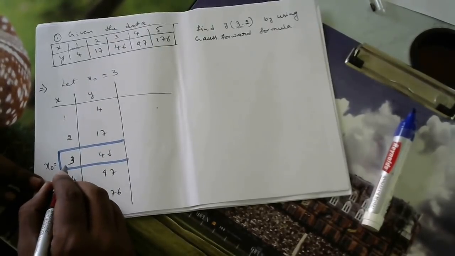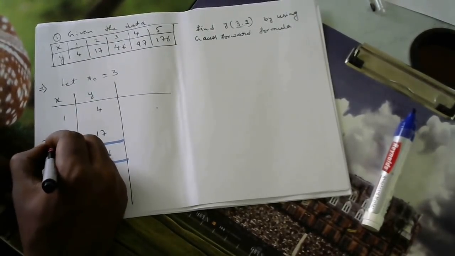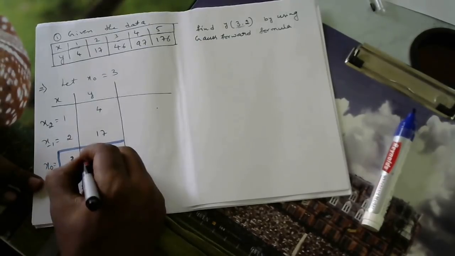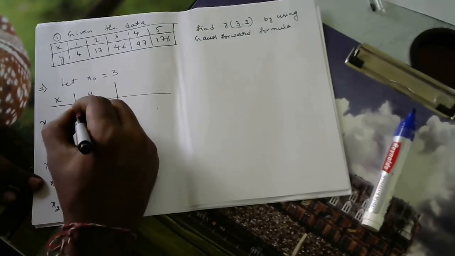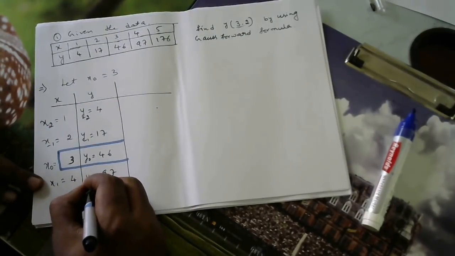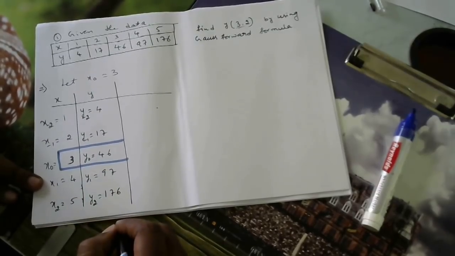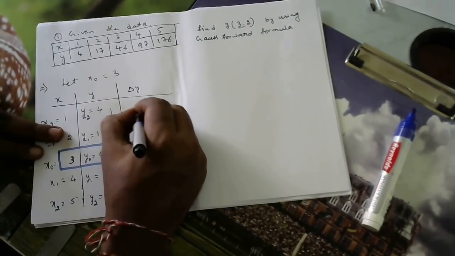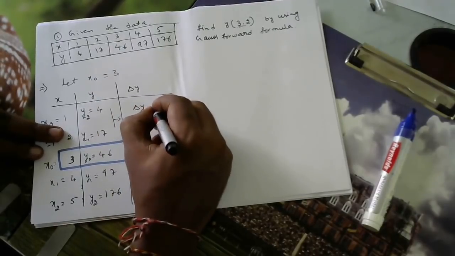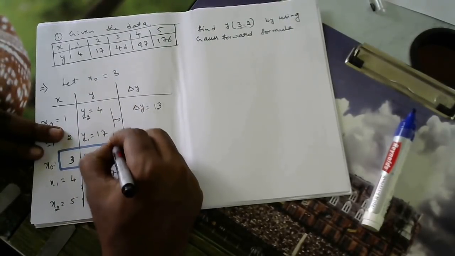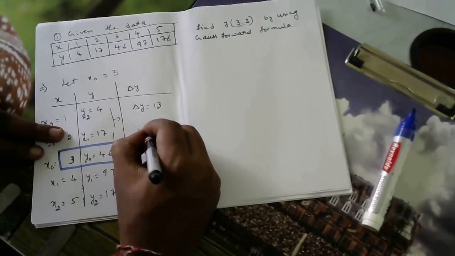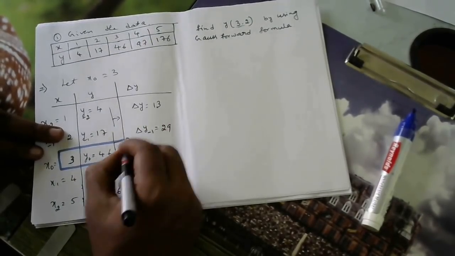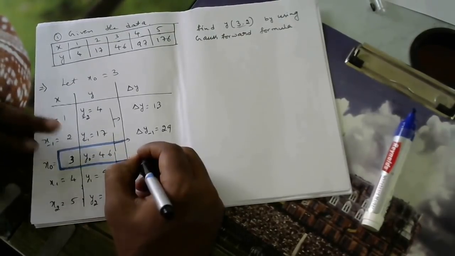Now you have to go here. This is x naught, then x suffix minus 1, x suffix minus 2, and x suffix 1, x suffix 2. So these are your y naught, y suffix minus 1, y suffix minus 2, and y suffix 1, y suffix 2 values. Here go forward. The first differences: delta y suffix minus 2 is 17 minus 4, which is 13, and delta y suffix minus 1 is 46 minus 17, which is 29.